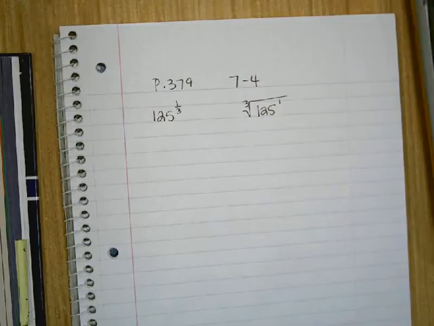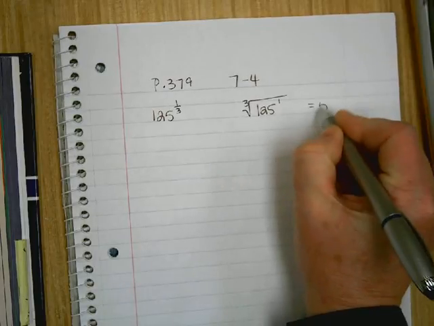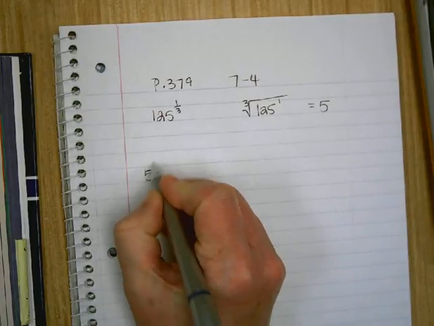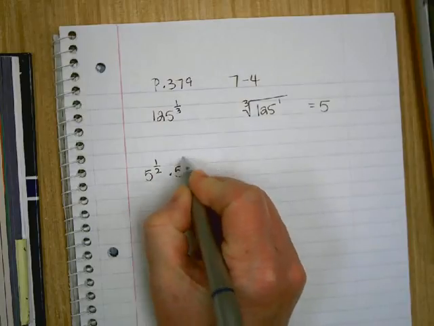So what is the answer to 125 to the 1/3 power? What's the cube root of 125? 5. Okay. 5 to the 1/2 times 5 to the 1/2.